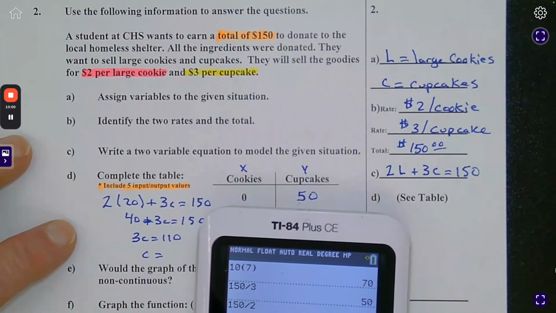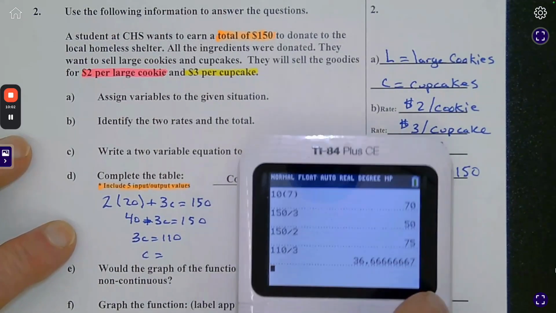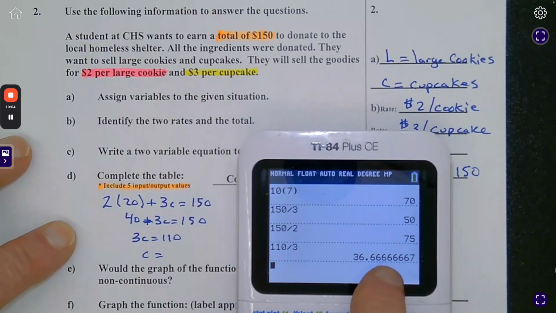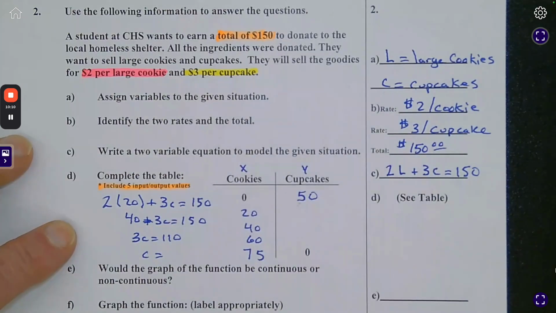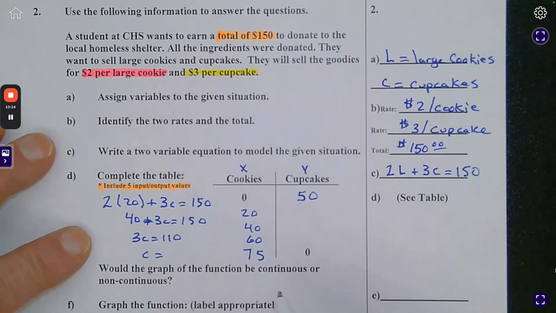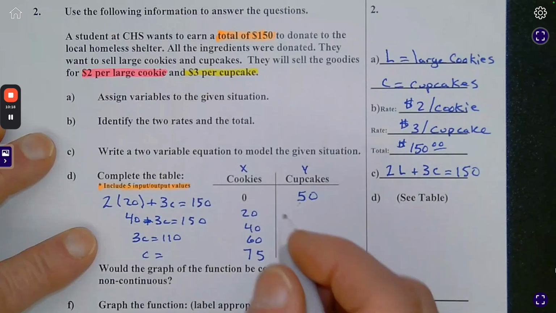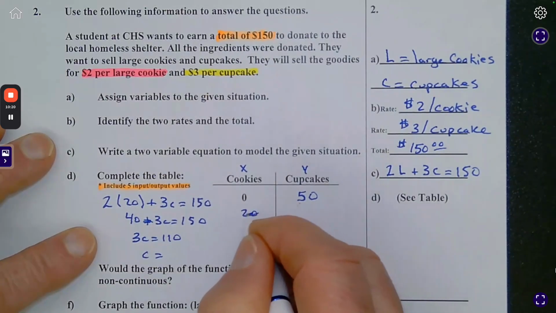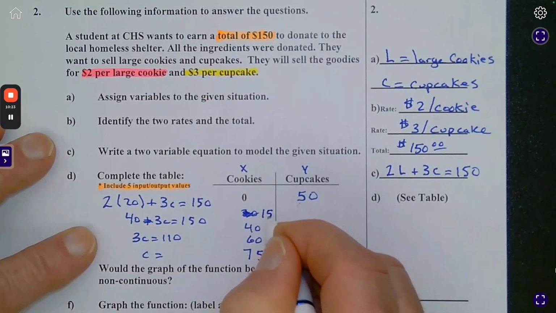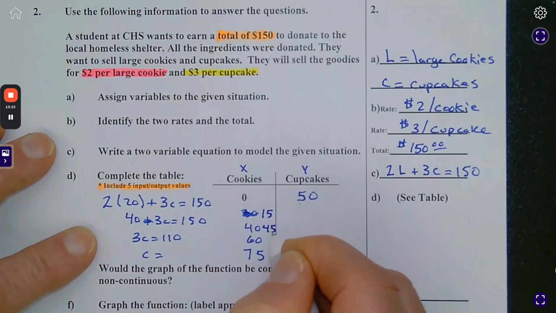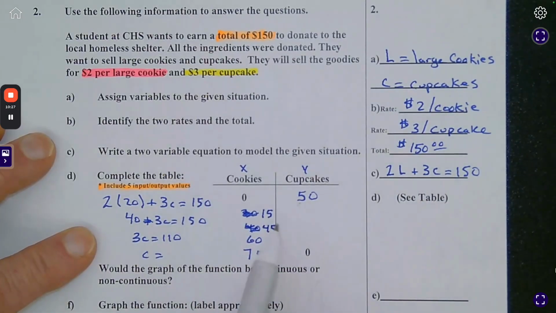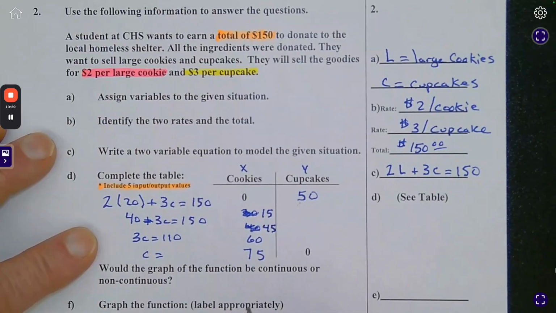110 divided by 3. That's not a possible value. I can't have a decimal amount of cupcakes sold, right? So that's not possible. So I got to think this through. I have to use increments. I have to use numbers that are multiples of 3. So I'm going to go back and I'm going to make this a 15 and I'm going to make this a 45. They got to be numbers that divide by 3 evenly.